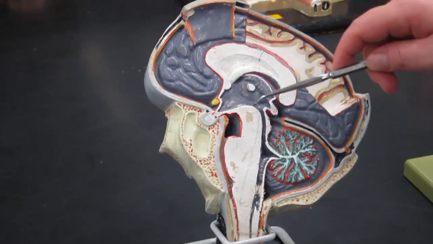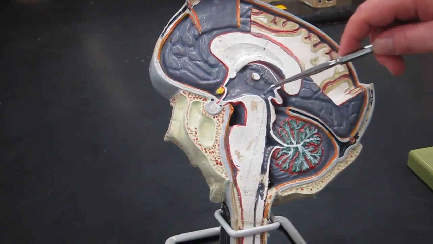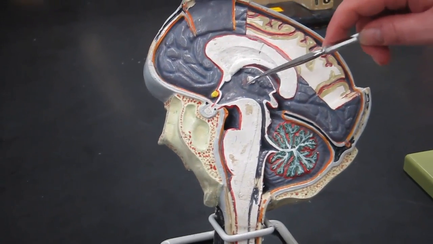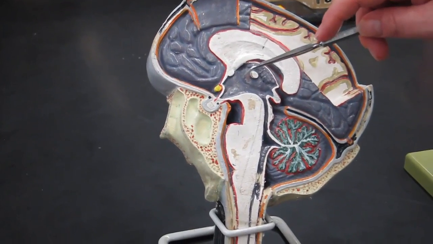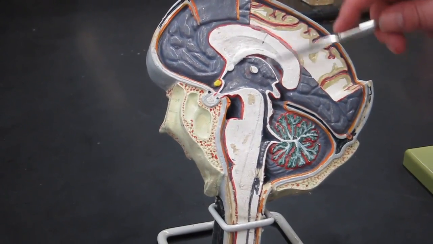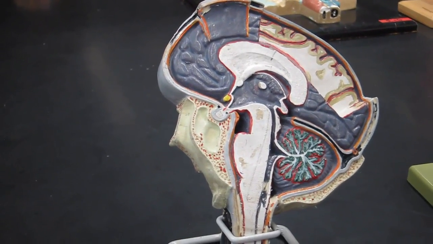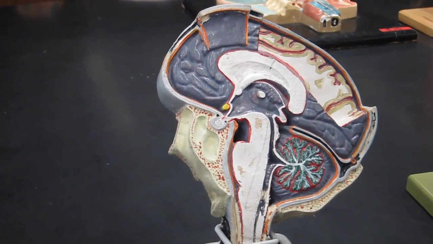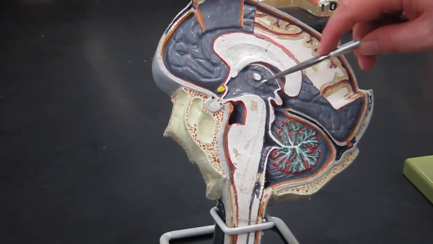So this space that all of these batches of cerebrospinal fluid are mixing in is called the third ventricle. Okay, so there's no first and second ventricle. That confuses people sometimes. The two ventricles in the cerebral hemispheres, which are the lateral ventricles, you could think of as the first and second. But this one is considered the third.